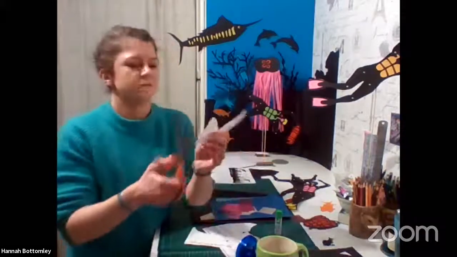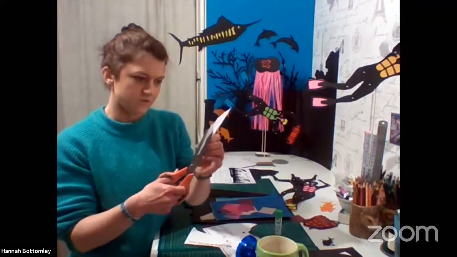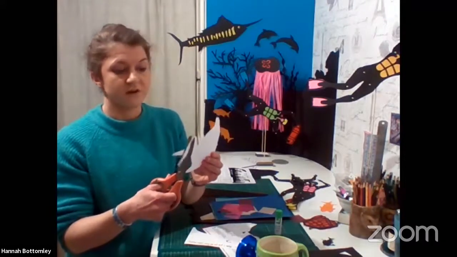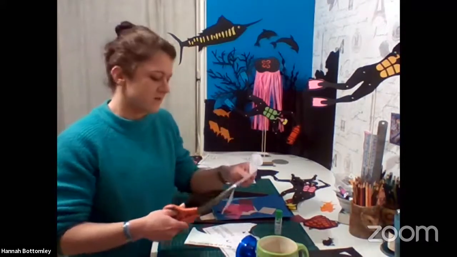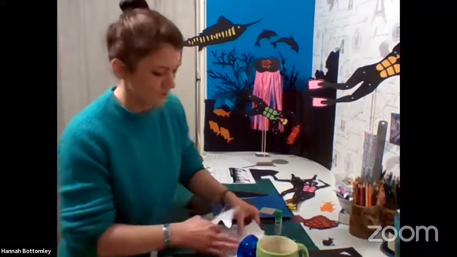I'm also using a pair of scissors to do this, but if you have a craft knife and a cutting mat, then that will work really well as well. That's fine, just whatever works for you.